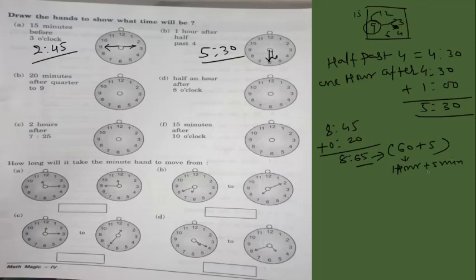Look here. So I add 1 hour to this one. So it is 9 hours and this 5 minutes. 05 minutes. 9 hours, 05 minutes. So how do we write it? 20 minutes after quarter to 9 is 9:05. So I write here 9 o'clock for the hour hand, and this one for the minute hand.